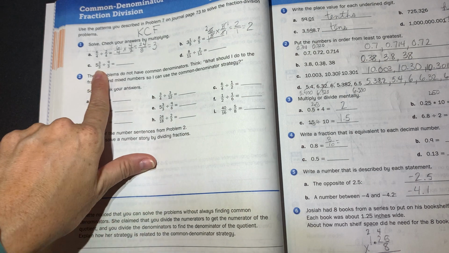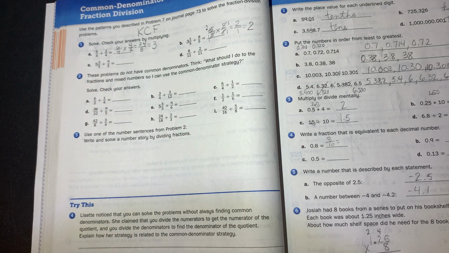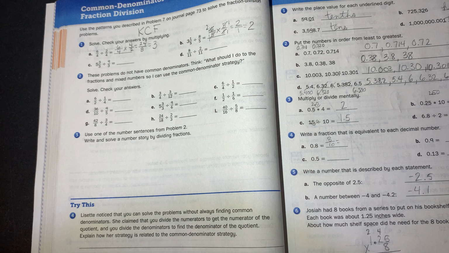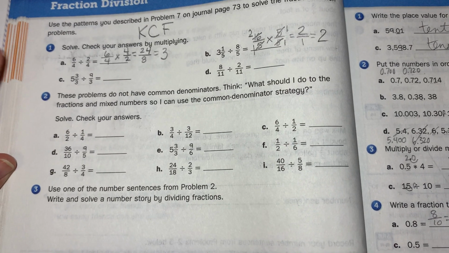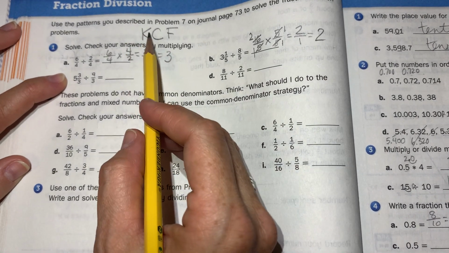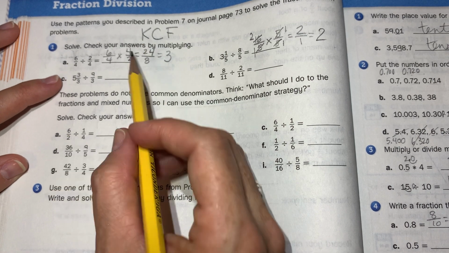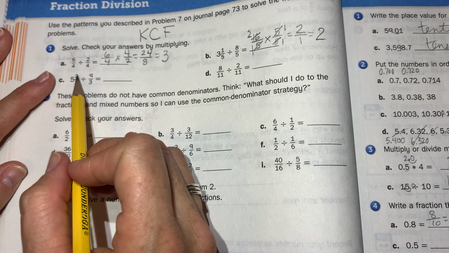Somebody walk me through letter C. 5 3/3 divided by 9/3. Elena? What's my first step? I know what it is, I'm just confused. What does the K stand for? Keep. I need to keep this, but what do I need to do to it first?